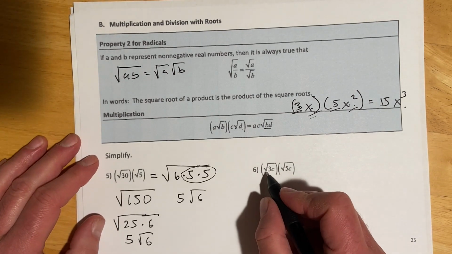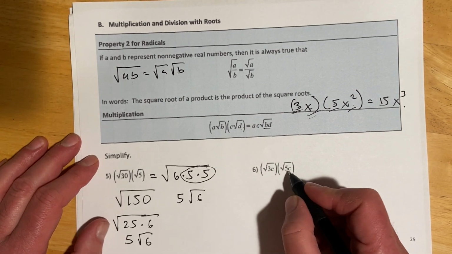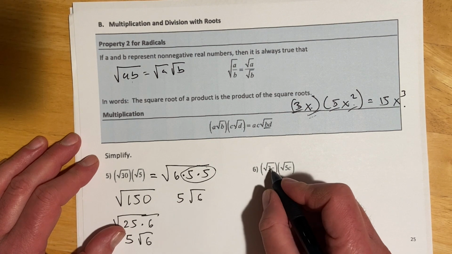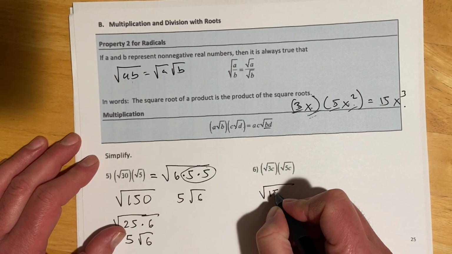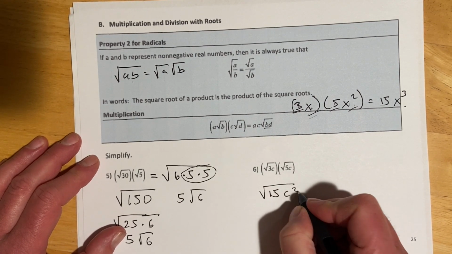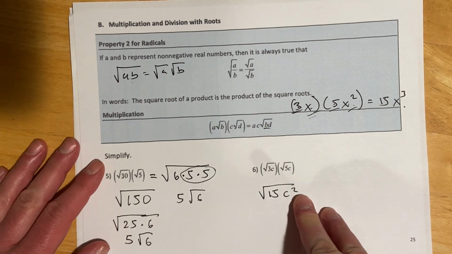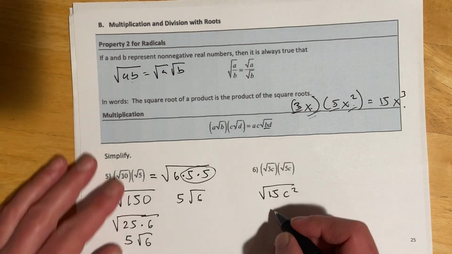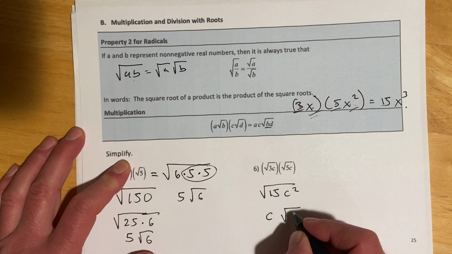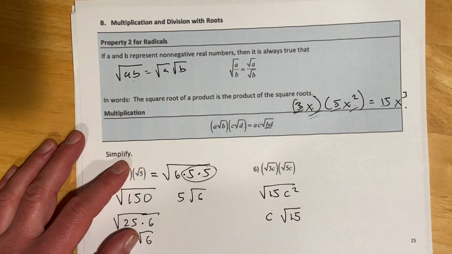This next one, we got 3c, square root 3c times square root 5c. So 3 times 5 will make a square root of 15. C times c would be c squared. But c squared, that's a perfect square, so we do have to simplify. So that will bring a c out front and root 15.